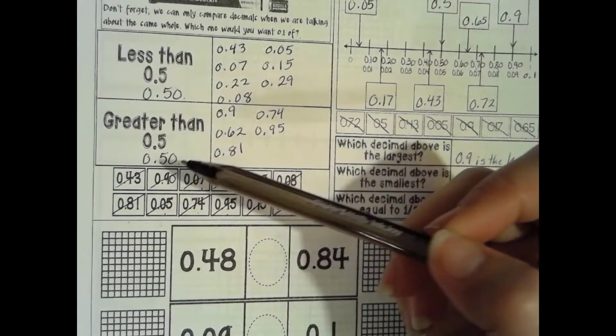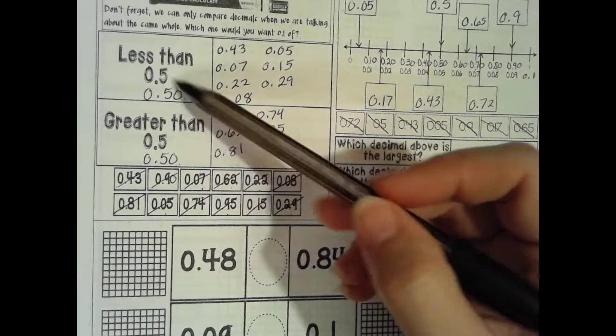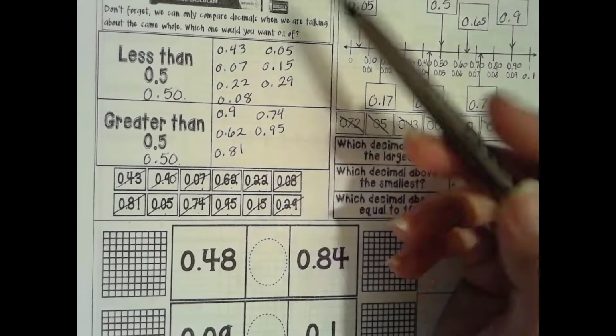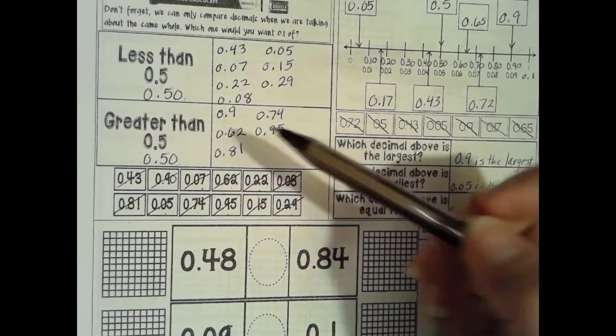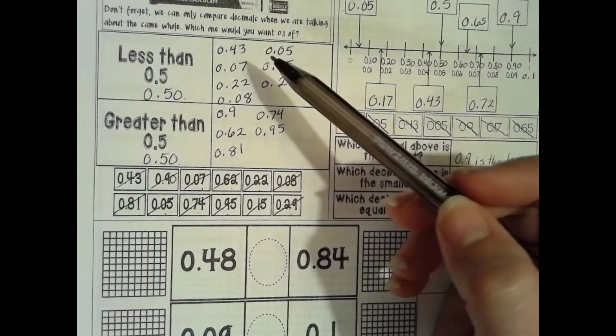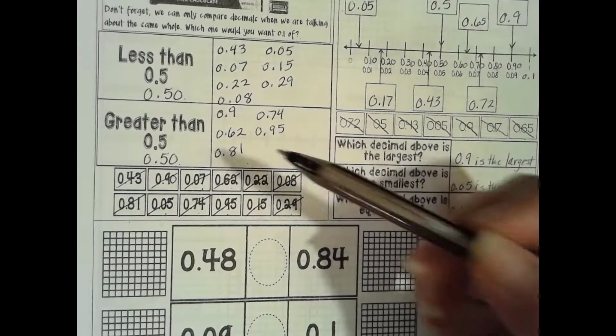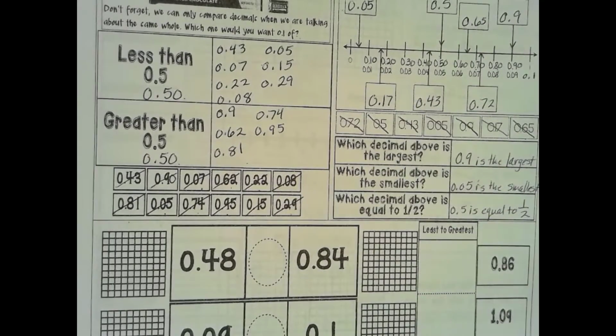So if you look at that compared to 1/2 or 5/10, 50 hundredths, it can also help you with comparison. If you know one of them's less than 50 and the other one's greater than 50, that can help you with comparing also.